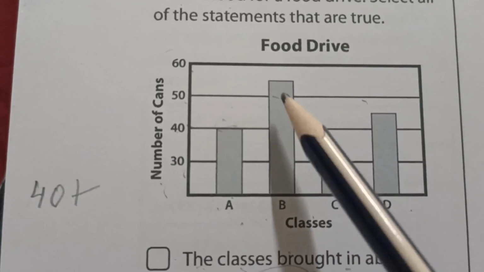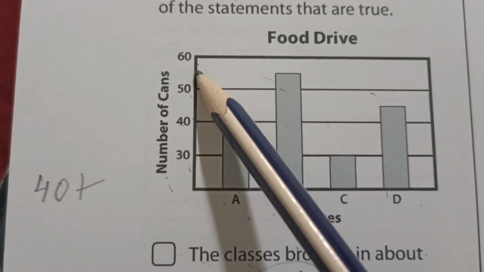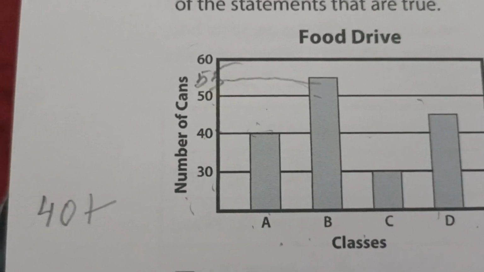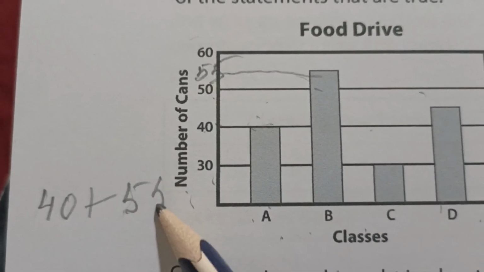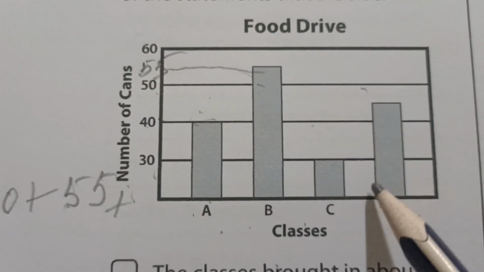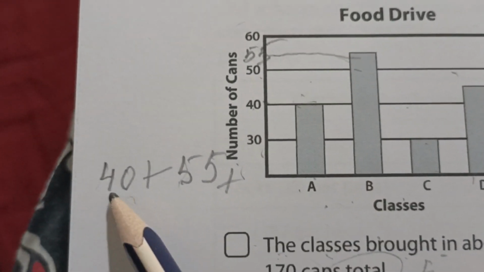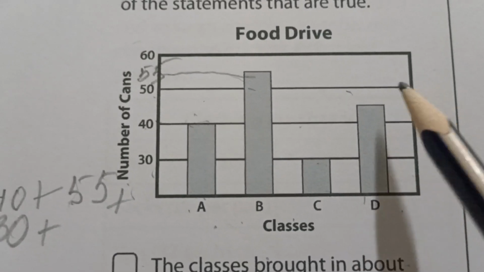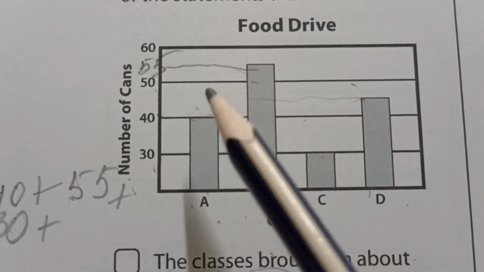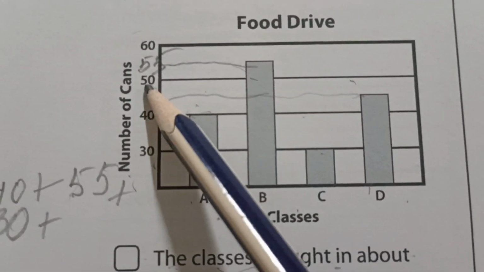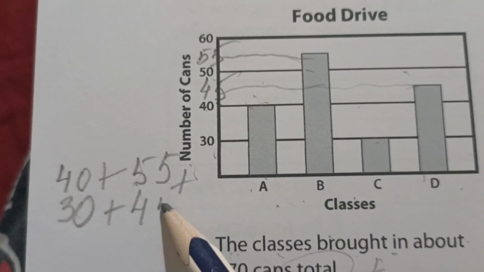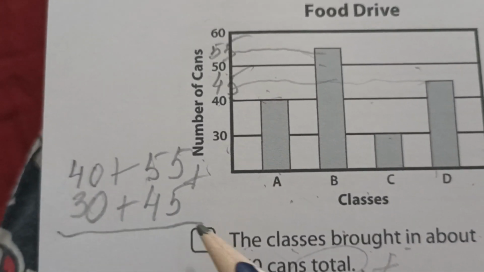Class B, we have in the middle, that means 55. Okay. Class C, we have 30. And class D, we have, like this, 45. Okay, now let's add together.